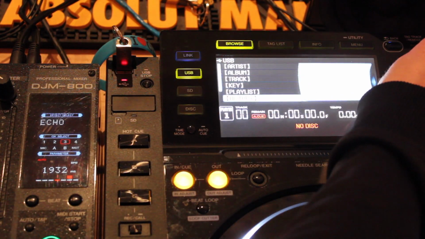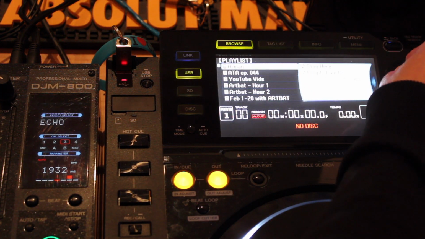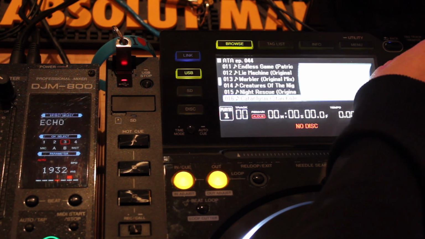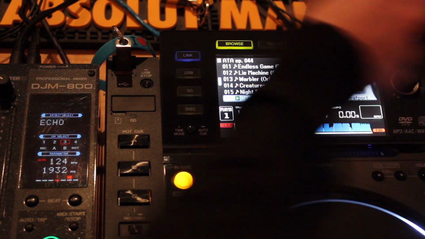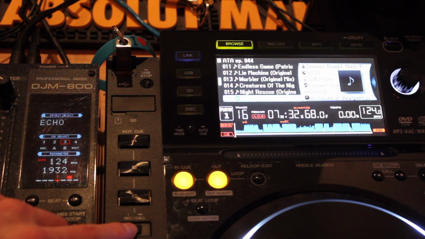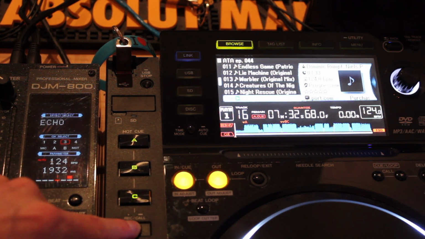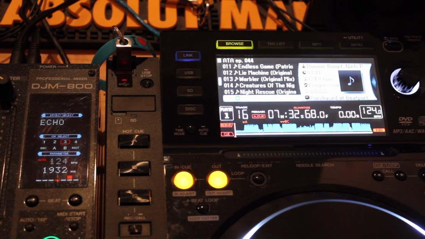So I go back to the same song, and I load it, and you can see there are my hot cues from before. I just hold down the Rekordbox call button until they flash green, and now all my hot cues are there and pretty much ready to go.